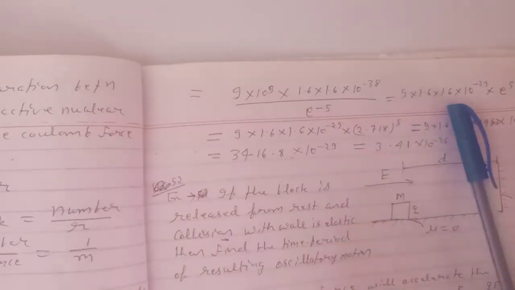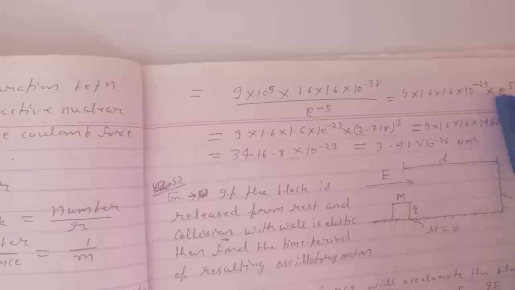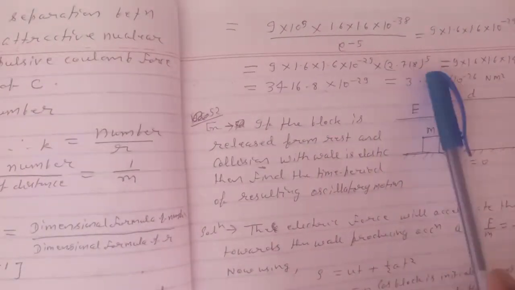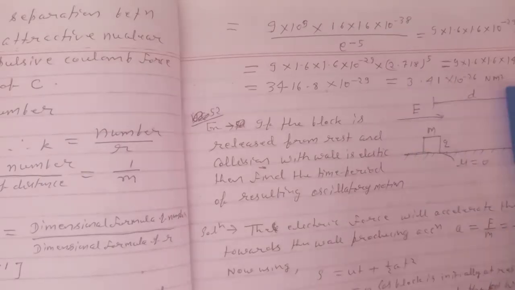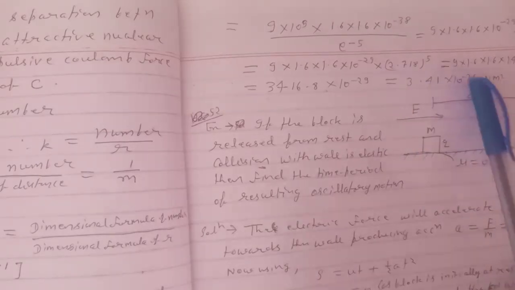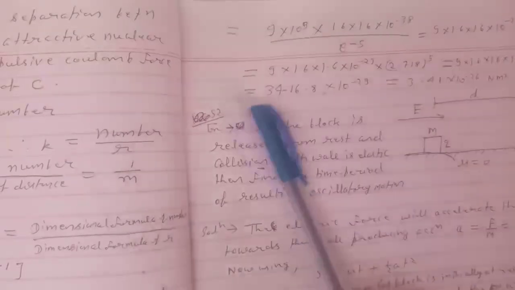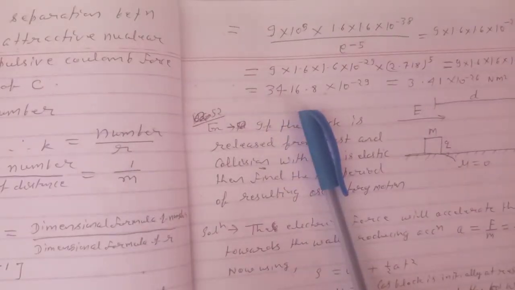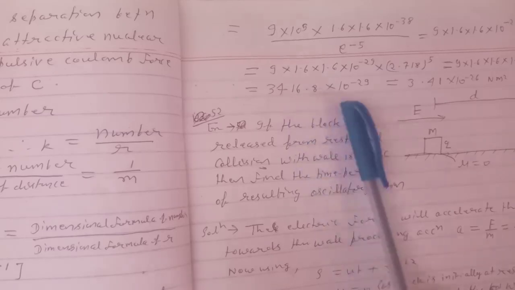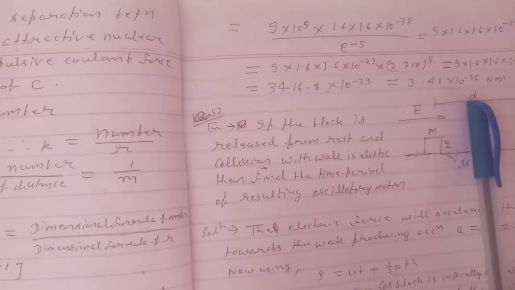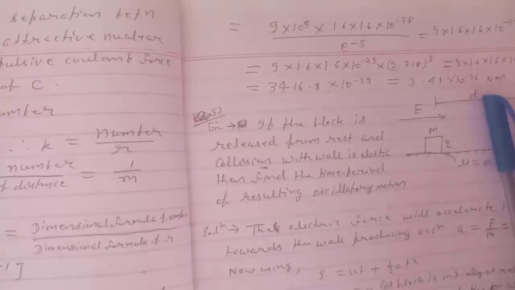And 9 into 1.6 into 1.6 into 10 to the power 21 into e to the power 5, or e to the power 5 is 2.718 to the power 5, which is equal to 9 into 1.6 into 1.6 into 148.3 into 10 to the power minus 29, equals 34.168 into 10 to the power minus 29, or 3.41 into 10 to the power 26 Newton meter square. Answer.